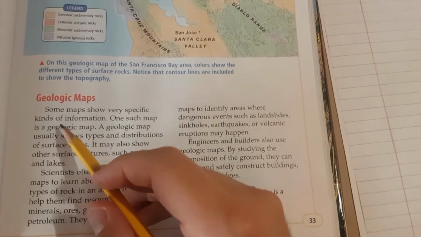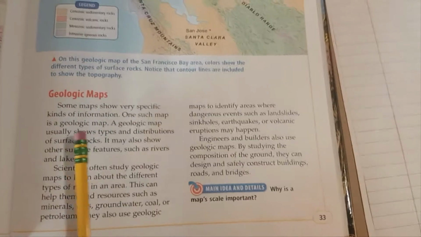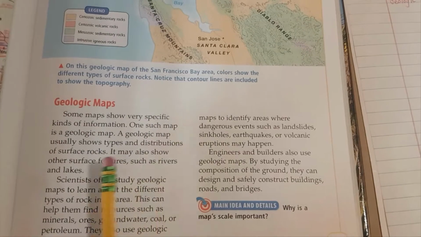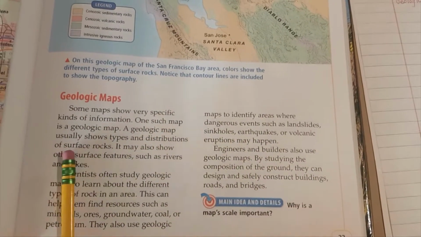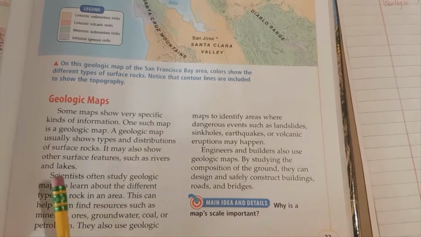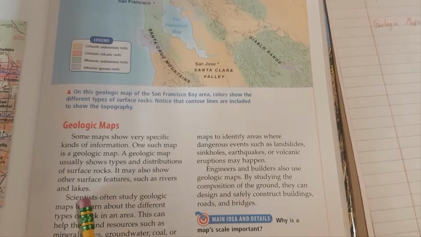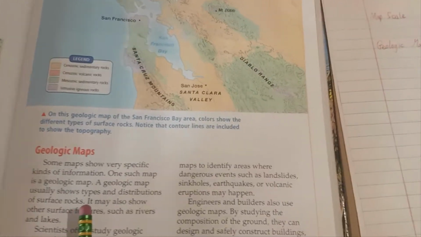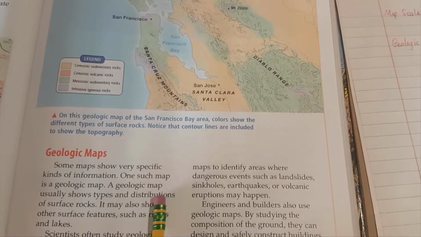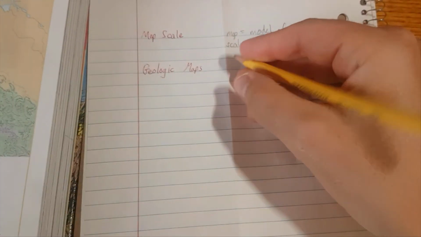Some maps show very specific kinds of information. One such map is a geologic map. A geologic map usually shows types and distributions of surface rocks. It may also show other surface features such as rivers and lakes. Okay, so types and distributions of surface rocks.